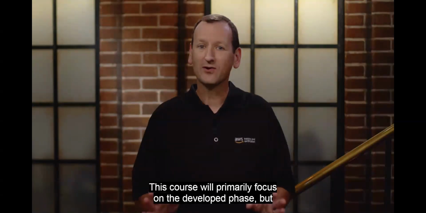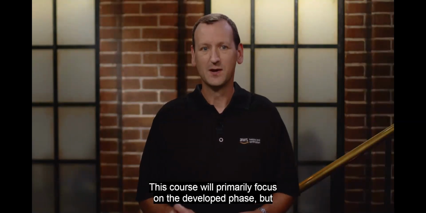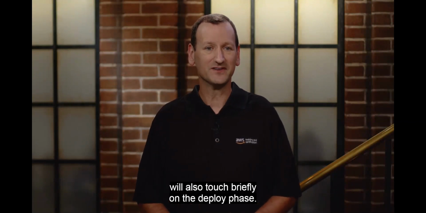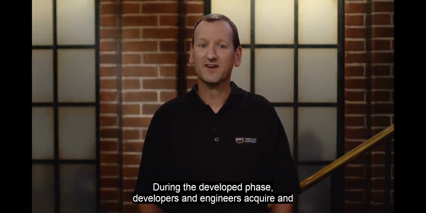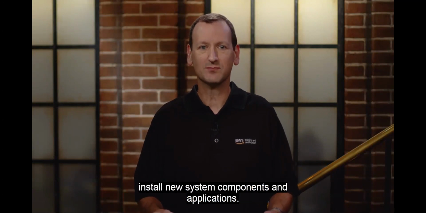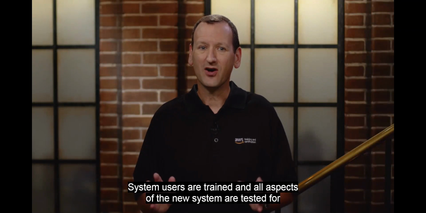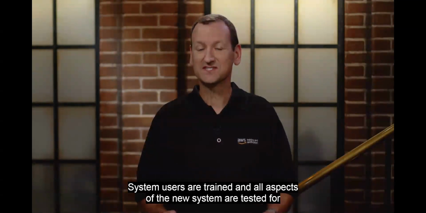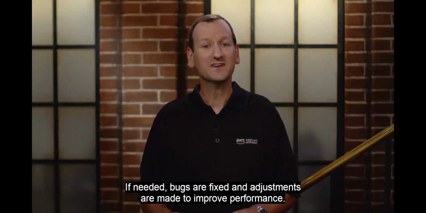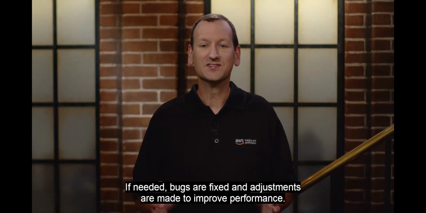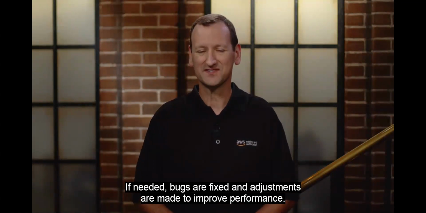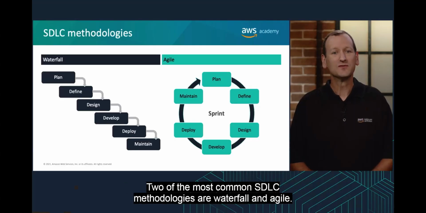This course will primarily focus on the develop phase, but will also touch briefly on the deploy phase. During the develop phase, developers and engineers acquire and install new system components and applications. System users are trained, and all aspects of the new system are tested for performance. If needed, bugs are fixed and adjustments are made to improve performance. Two of the most common SDLC methodologies are waterfall and agile.